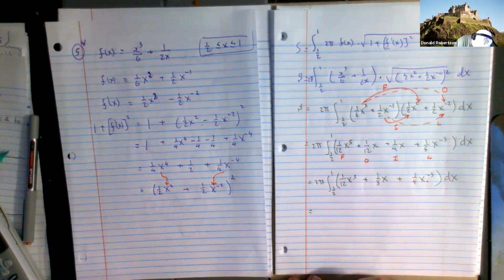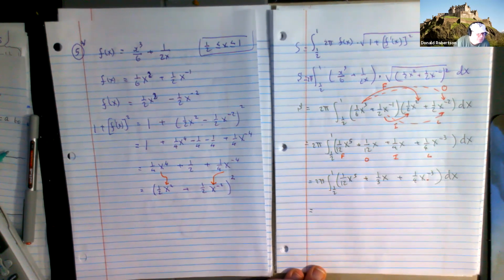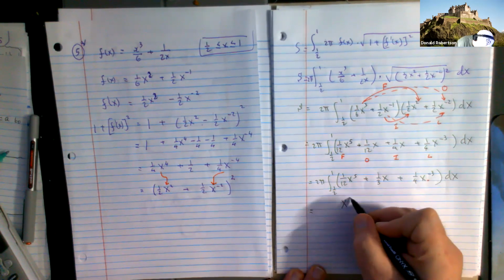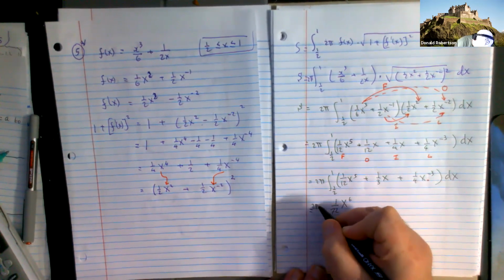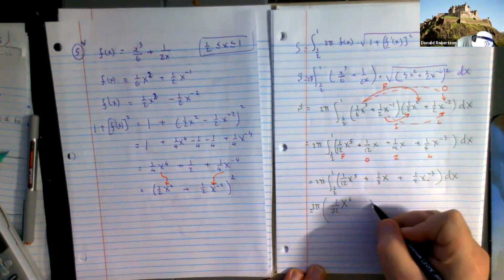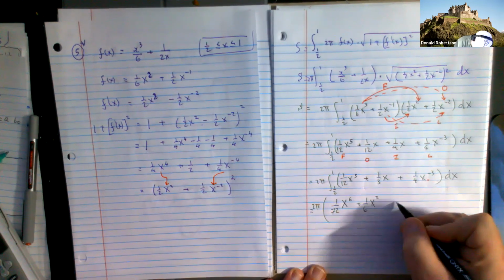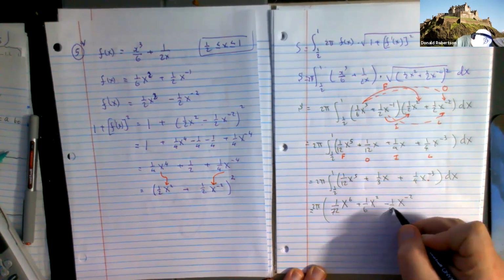Okay, where do we go now? Well, isn't this just power rules? So add 1 to the power, divide by the new power. Add 1 to the power, divide by the new power. Add 1 to the power, divide by the new power.